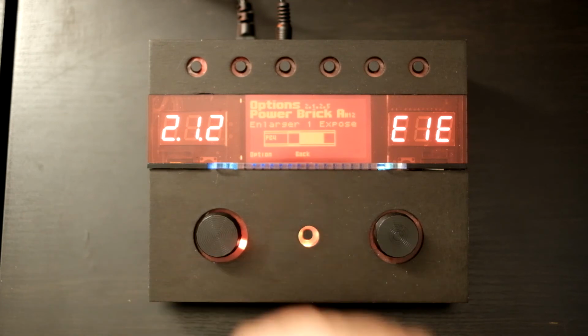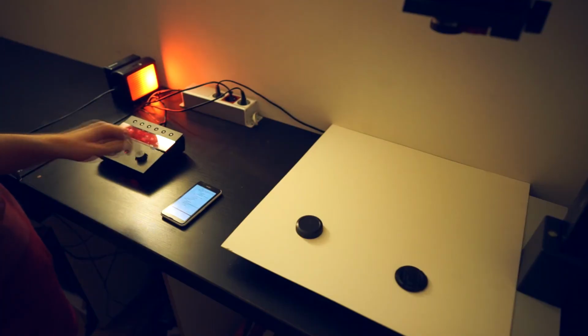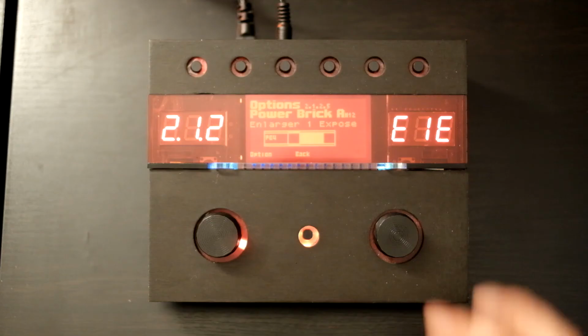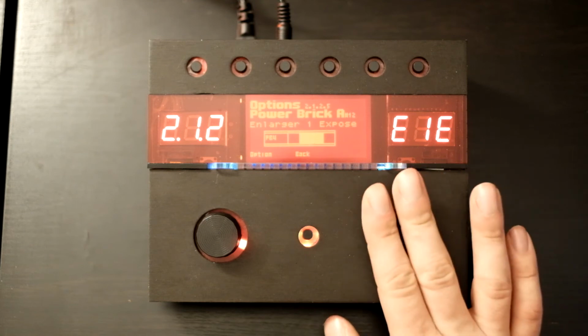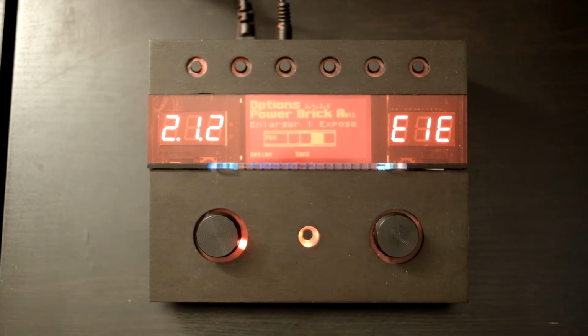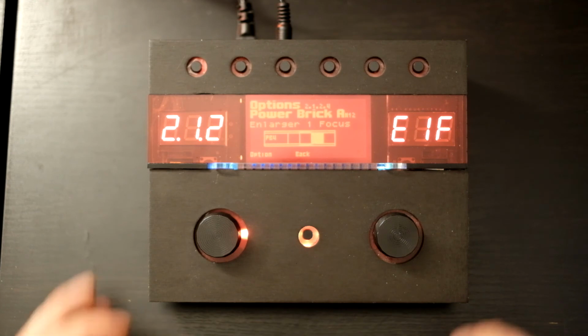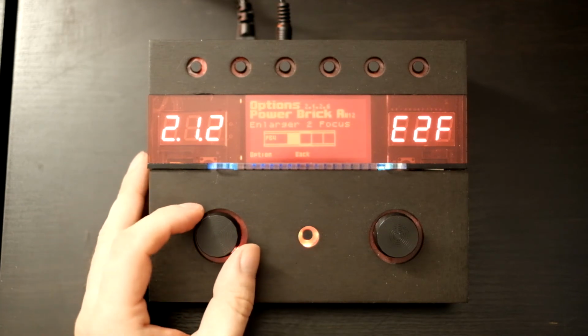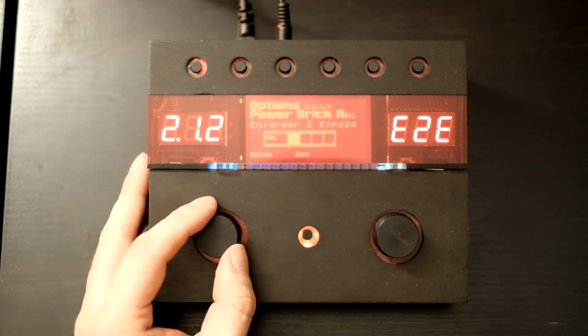Enlarger 1 expose: you see I have 2 circuits selected, because if you remember, when I click the expose button, my enlarger and my safe light would be turned on. So if you want your safe light to stay off during exposure, you can just turn this one off. Or maybe you want your safe light on while focusing, you can just click your second circuit in here to activate it. Then you have enlarger 2 focus, enlarger 2 expose.